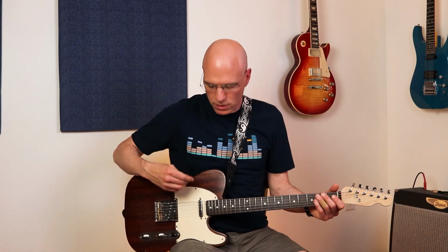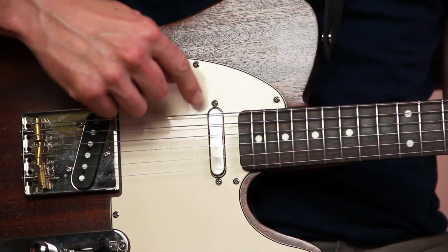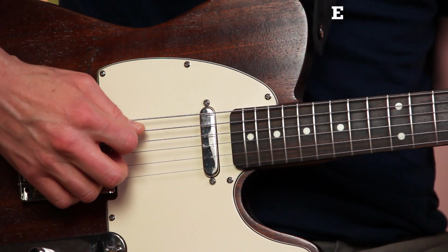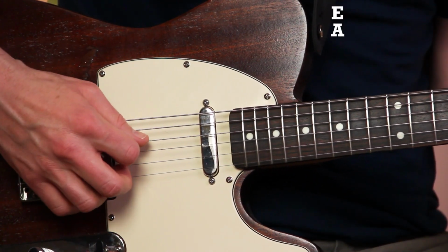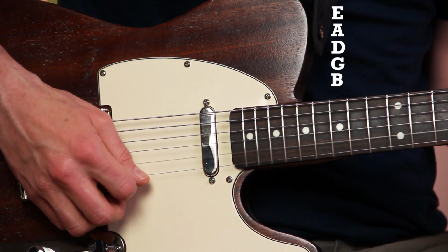Okay? So let's just start with the open strings. Starting with the thickest string and going to the thinnest string, so we're starting with the 6th string. The notes are E, A, D, G, B, and E.